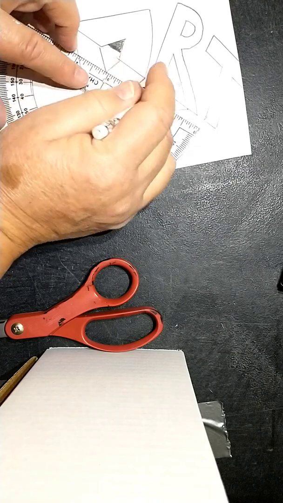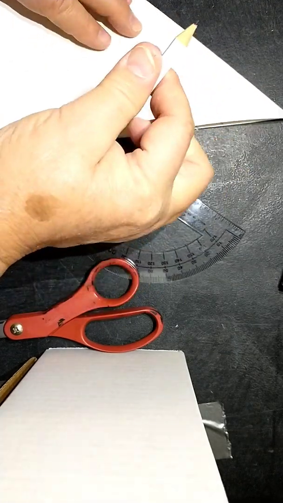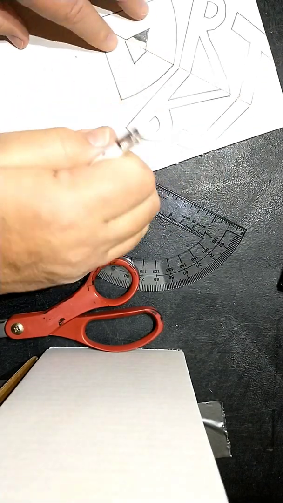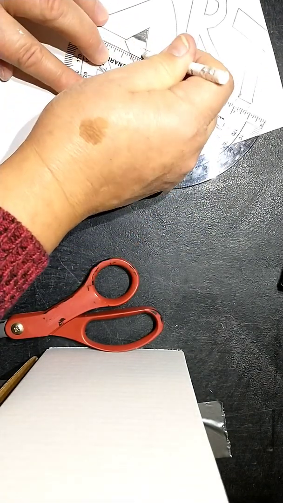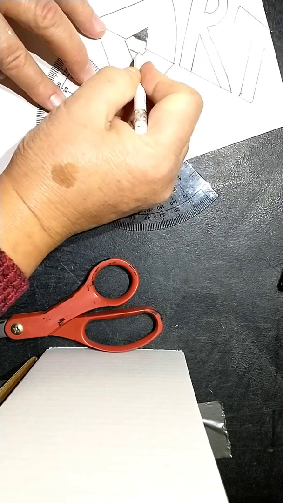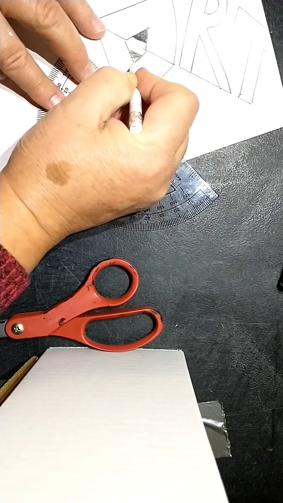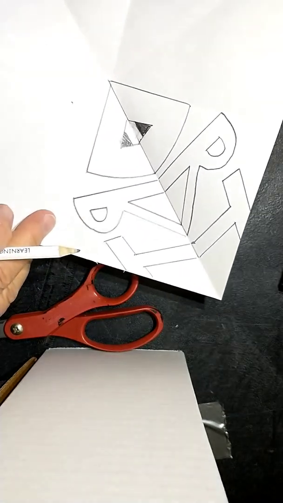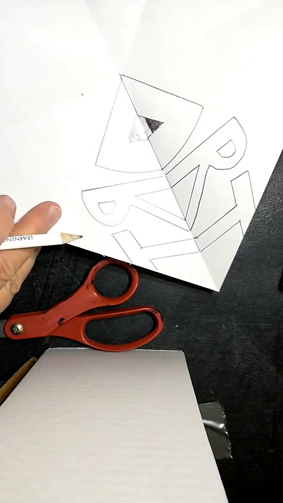I think that goes, I'm not really sure where that one goes. Press it a little bit more. Okay, now I can see the line. And I shaded that in, so I'll shade that one in too. So now it looks like that. It's starting to look like a design.